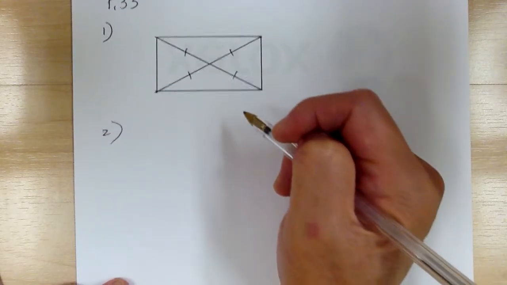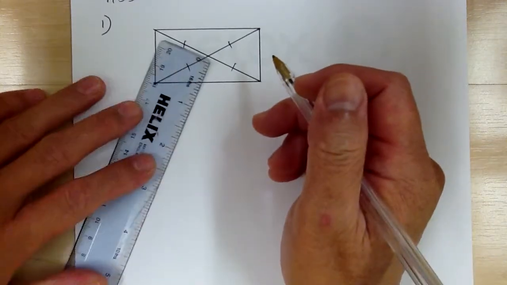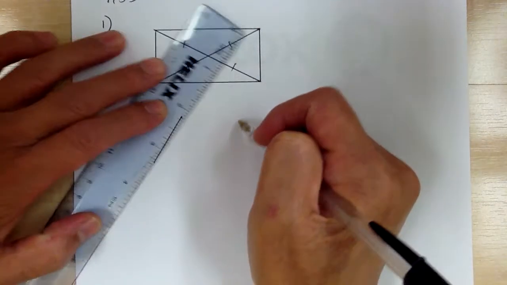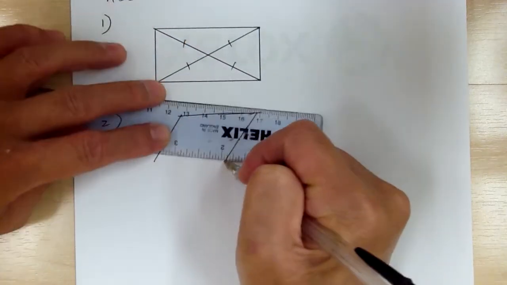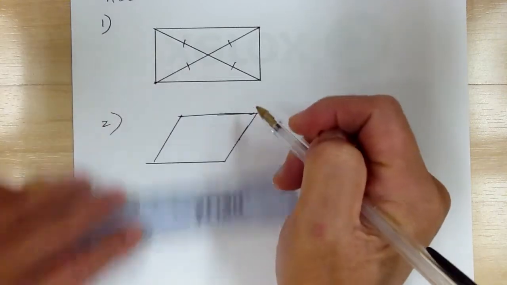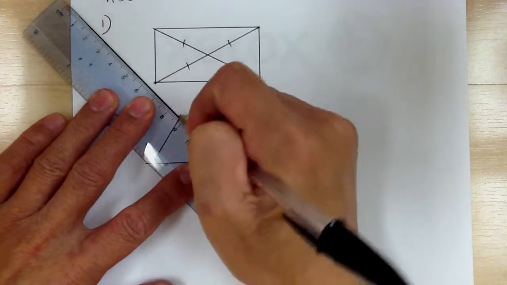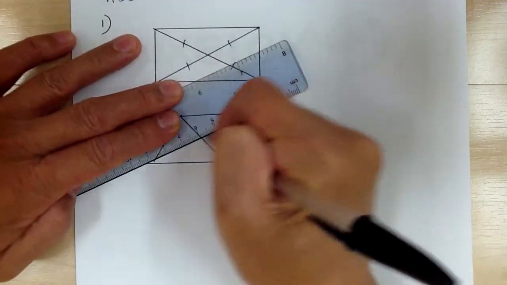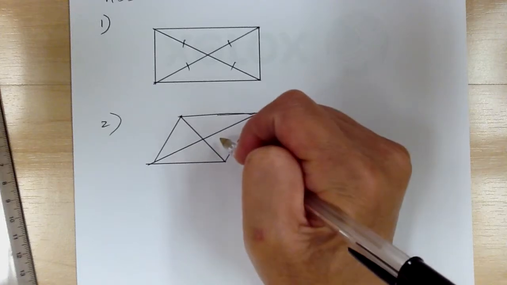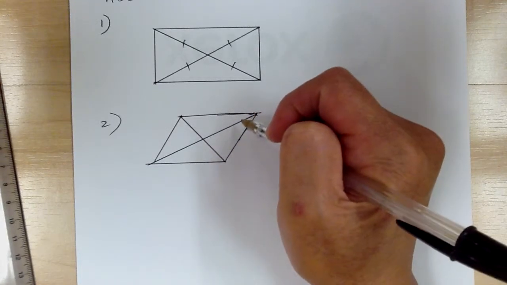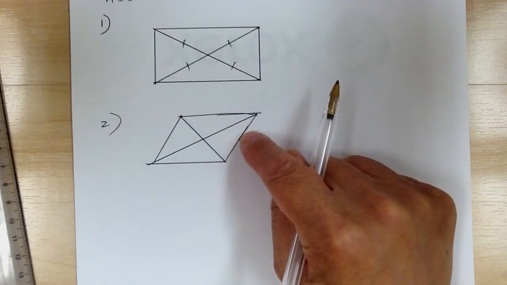It says if the diagonals of a parallelogram are equal in length, the figure is a rectangle. So let's say you have a parallelogram. If you notice in this case, the diagonals are not equal. The only time they are going to be equal is when you have a special parallelogram, which is a rectangle. So a rectangle is a special parallelogram.